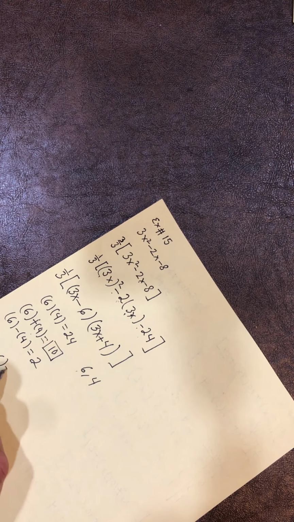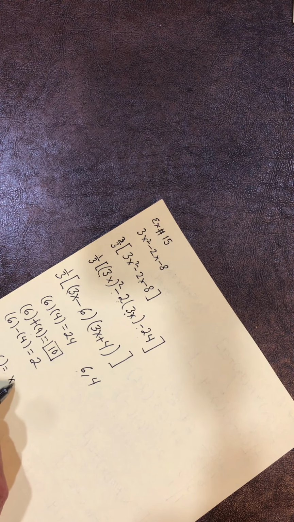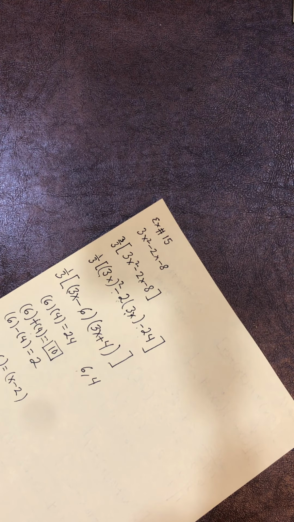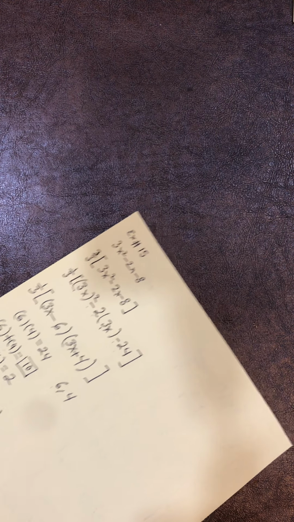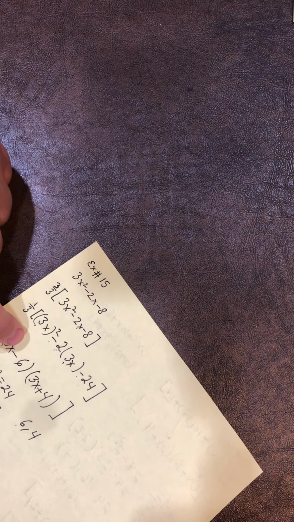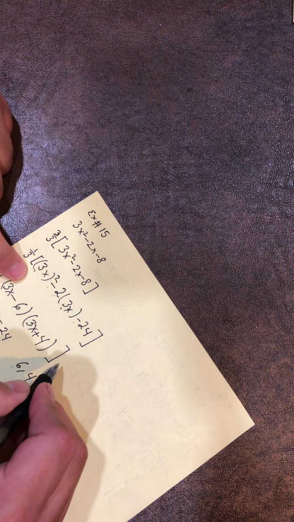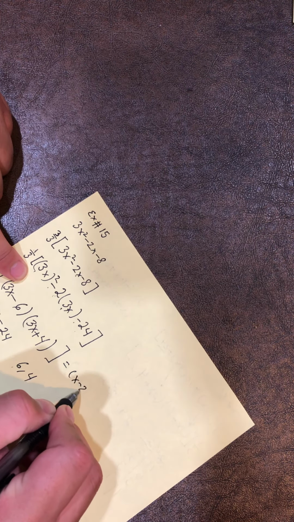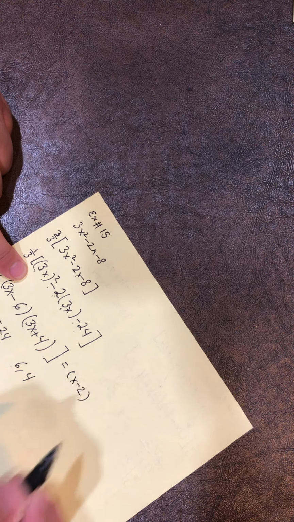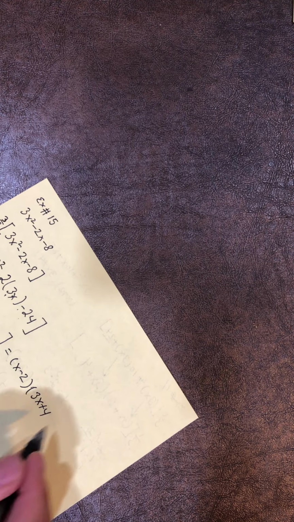If you work this out, you get x minus 2. So when you multiply 1/3 times the first parenthesis, you're going to get x minus 2. And the second parenthesis is going to stay as it is, 3x plus 4. So I keep it like that. So that's it.